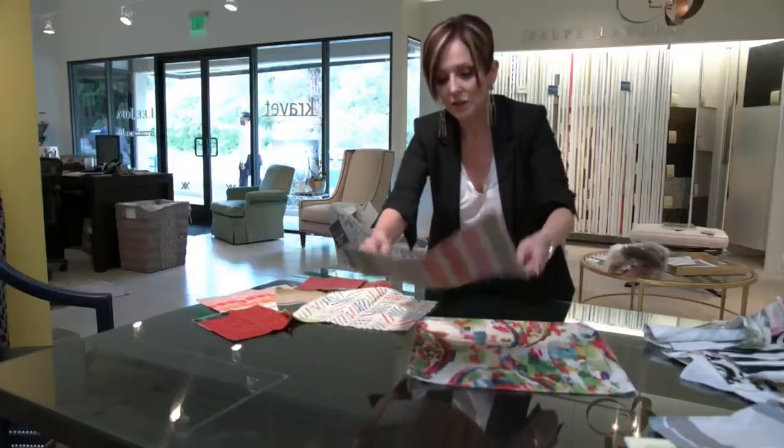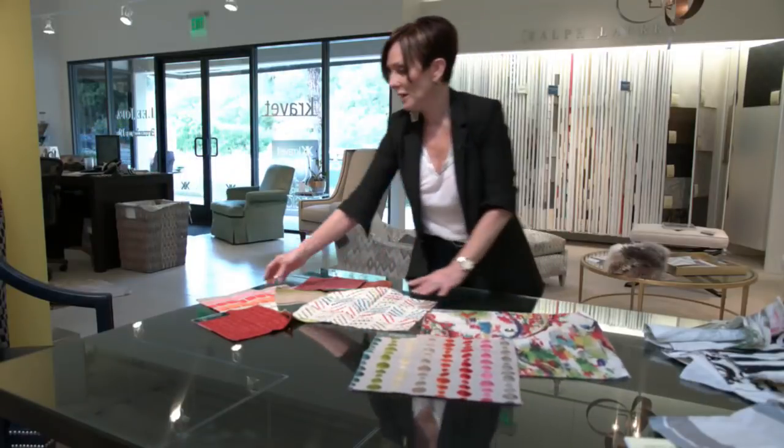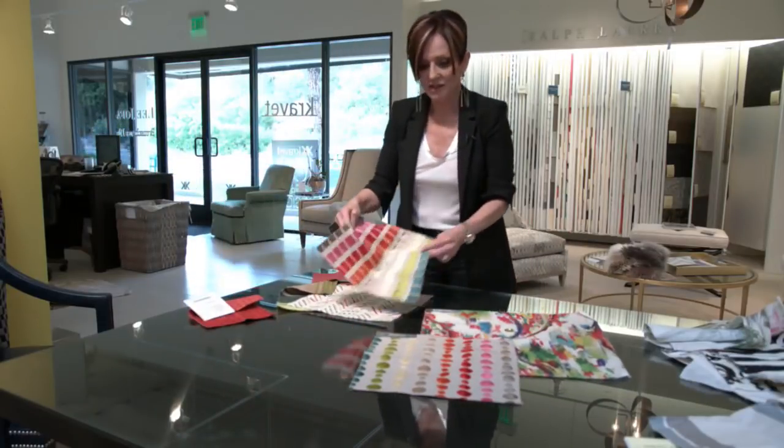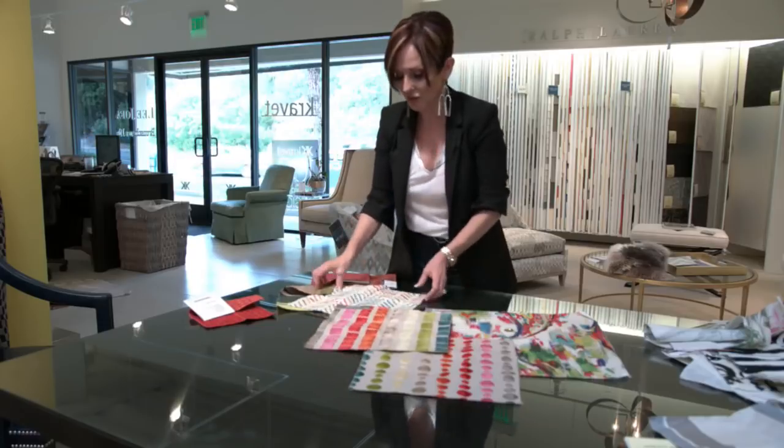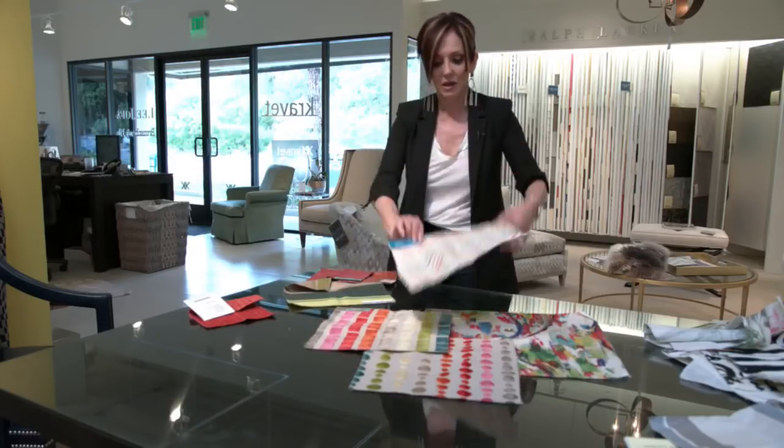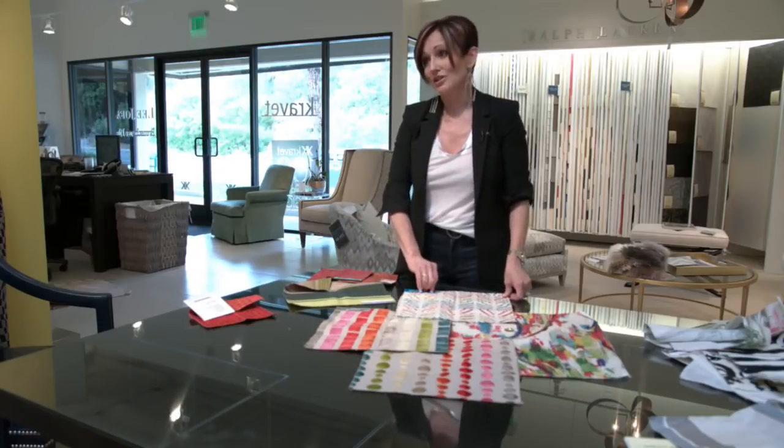So you could do pillows in this fabric and pillows in this. So you have the polka dots and the squares and the chevron. That's actually really cute, don't you think?